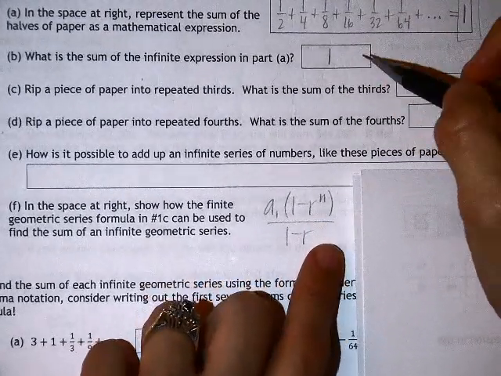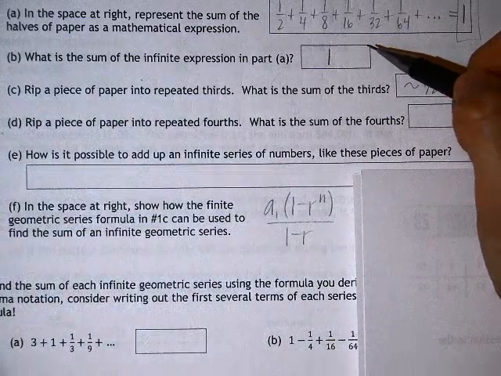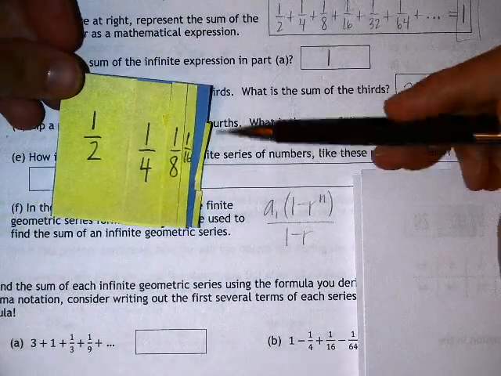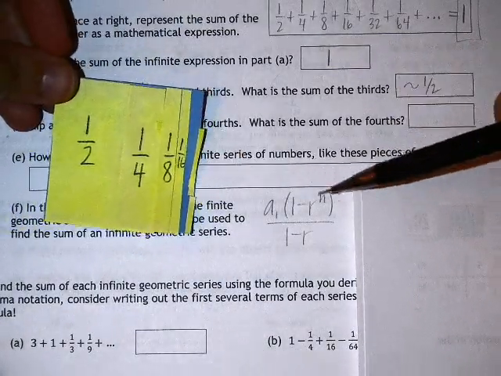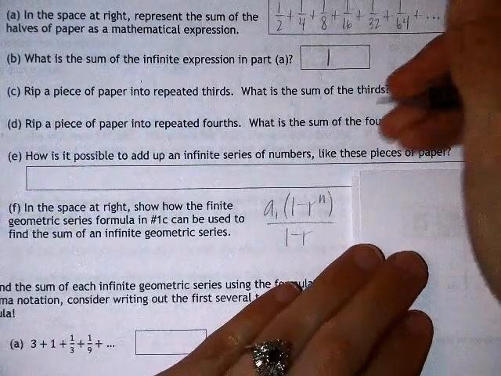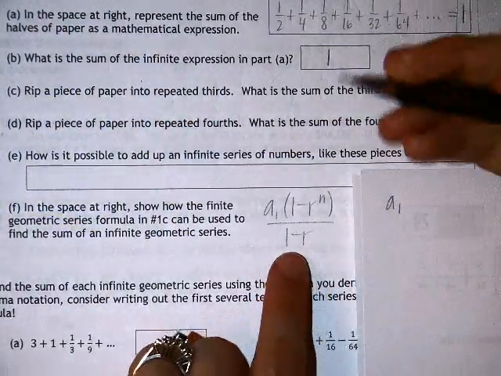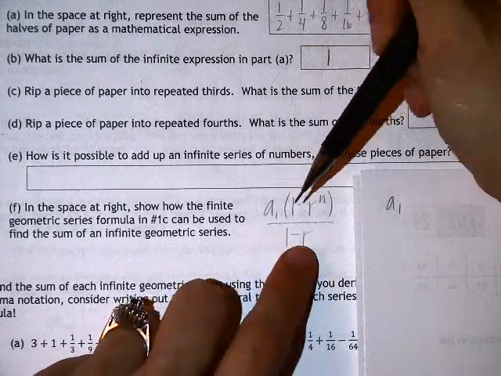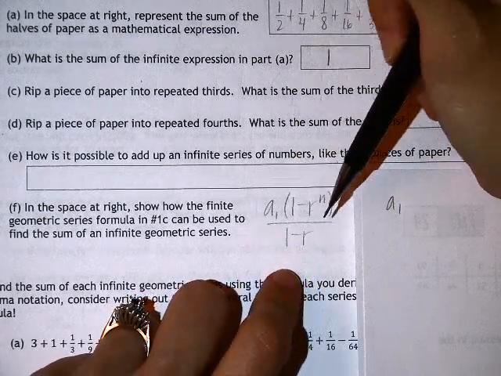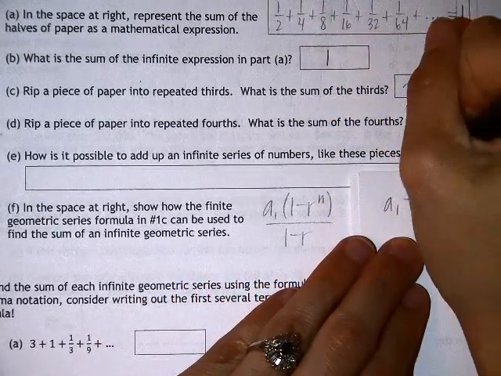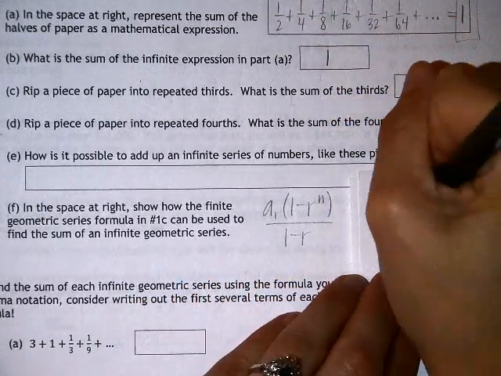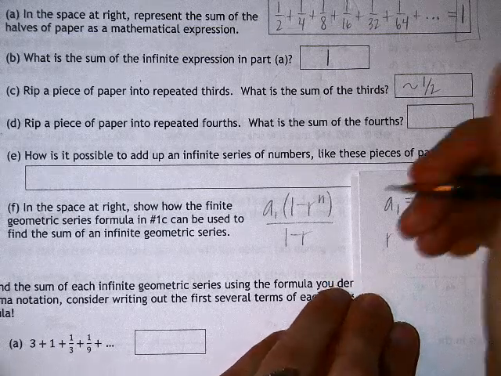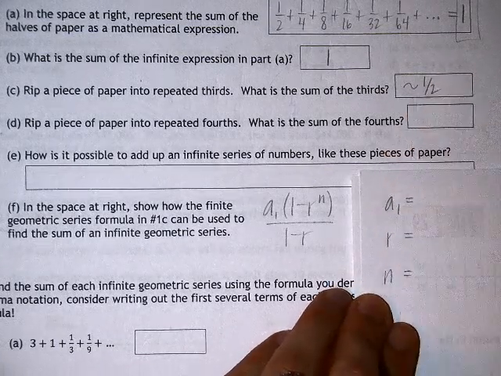in the first place. The reason why I did that little experiment with the pieces of paper was because there was something impossible about this formula at first. So just to make sure I remember, the formula that we referred to in the previous lesson was a sub 1 times 1 minus r to the n over 1 minus r, where a sub 1 is the first term in the series, r is the multiplier of the series, and n is the number of terms.